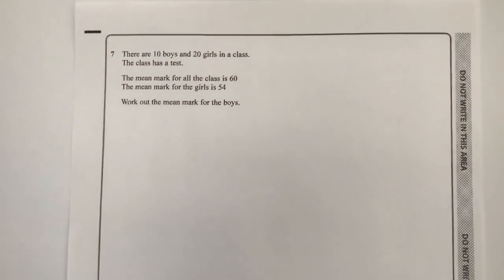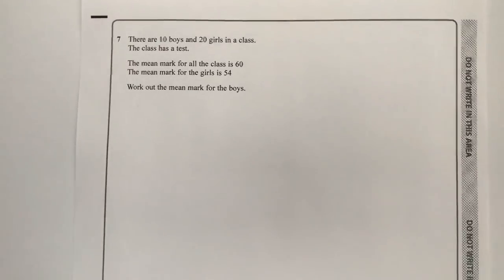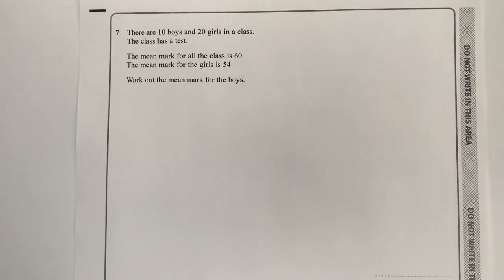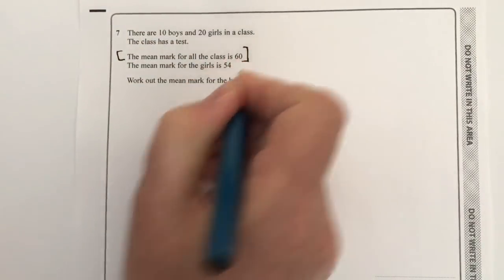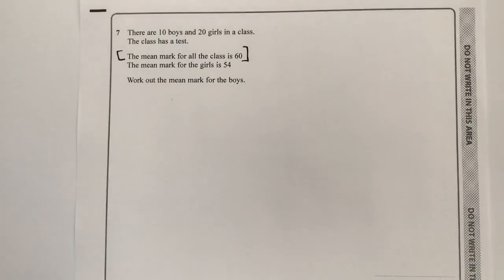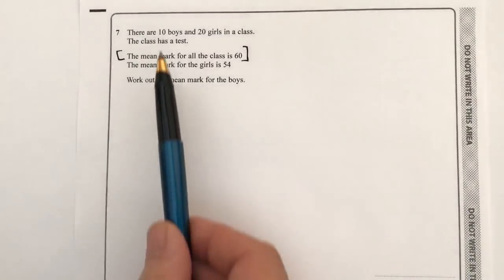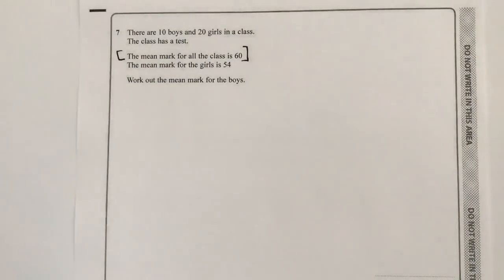Okay, so let's move on then to question number 7. Question number 7 deals with mean, or mean average. It says there's 10 boys and 20 girls in a class. The class has a test, and the mean mark for all the class is 60. So if we have that and we know the number of people in the class, that's 10 boys and 20 girls, so 30 in total, it will allow us to work out the number of marks in total that the class has been awarded. So that's all the students together, all of their marks added up.